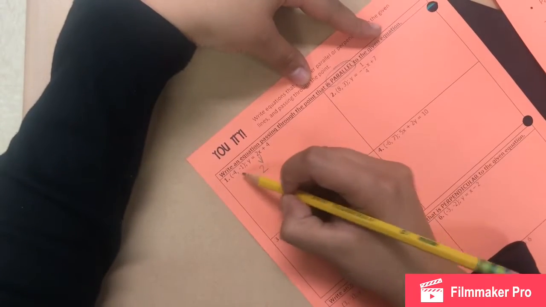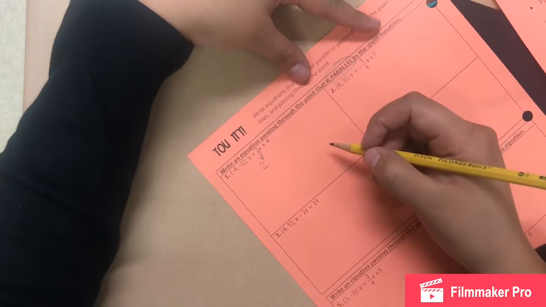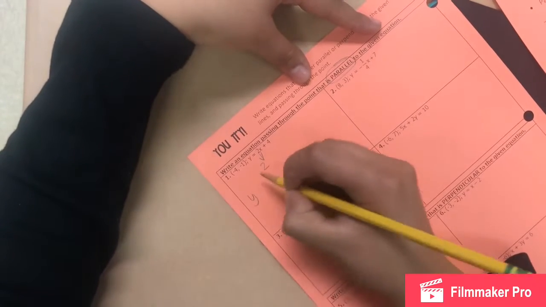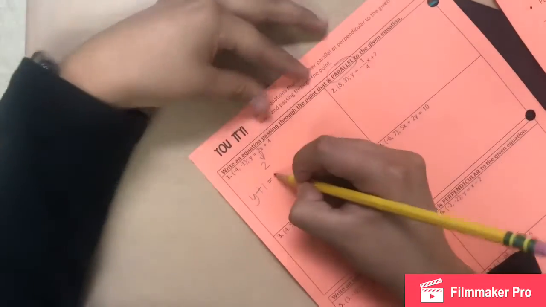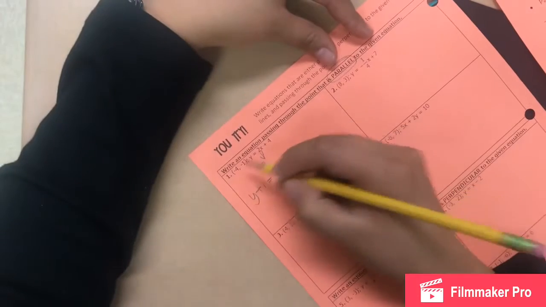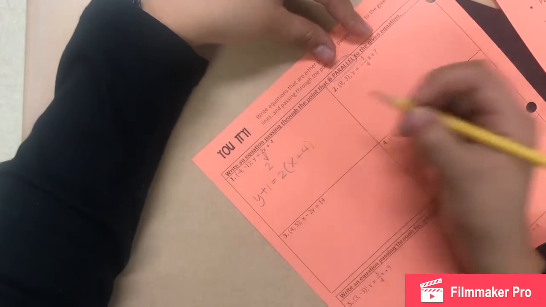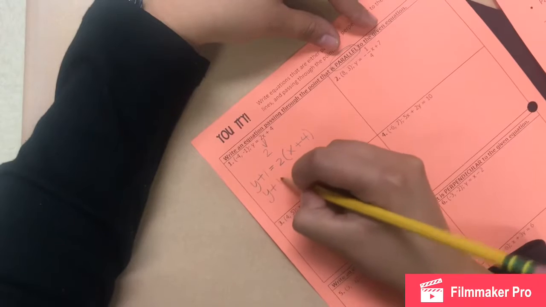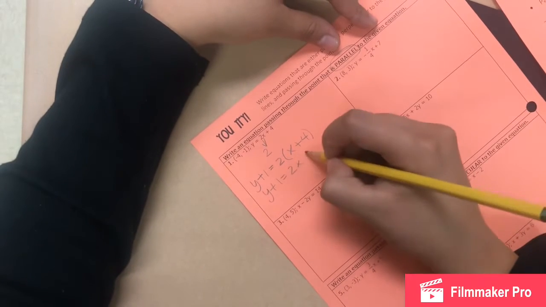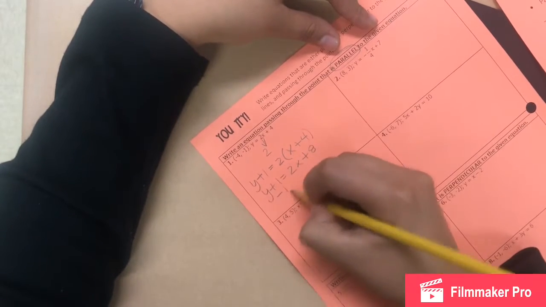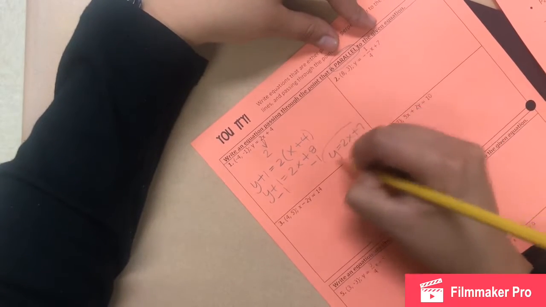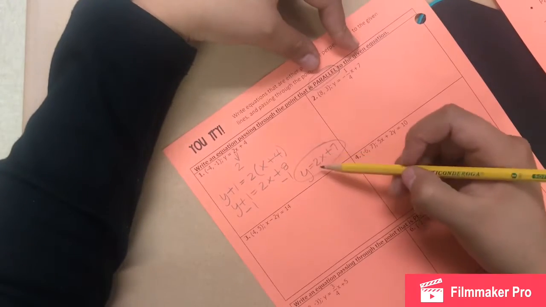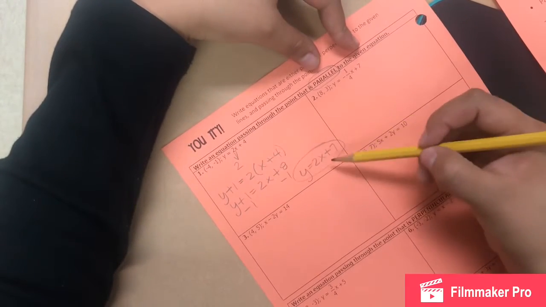And now we're going to use the point-slope formula to find the new equation. So y, the opposite of negative 1 is positive 1, equals the slope 2, parentheses x, the opposite of negative 4 is plus 4. Then I'm going to distribute and solve. So 2 times x is 2x, 2 times 4 is positive 8, minus 1 on both sides. So y equals 2x plus 7. There's my equation. I know it's parallel because they have the same slope. If I were to graph it, it would go through the point negative 4, negative 1.